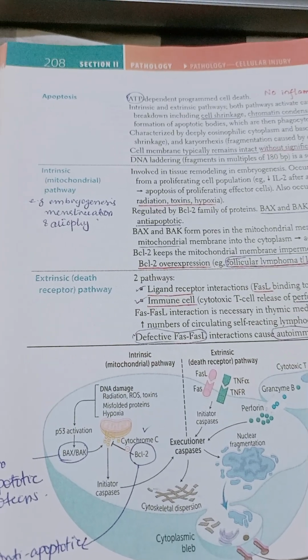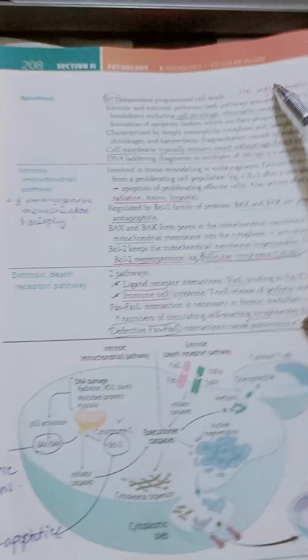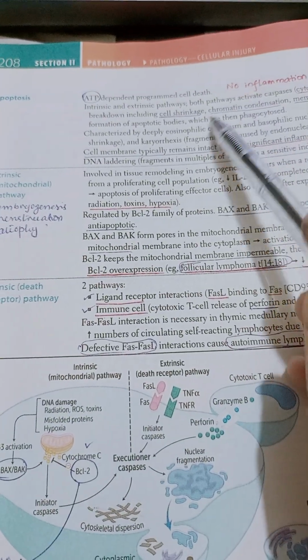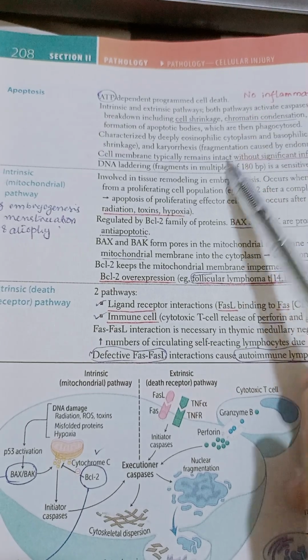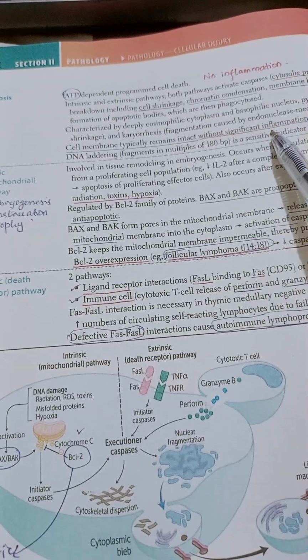USMLE Step 1 2018 edition: Apoptosis. Apoptosis is an ATP-dependent programmed cell death. It causes no inflammation, you have to remember this. The cell membrane typically remains intact without significant inflammation.